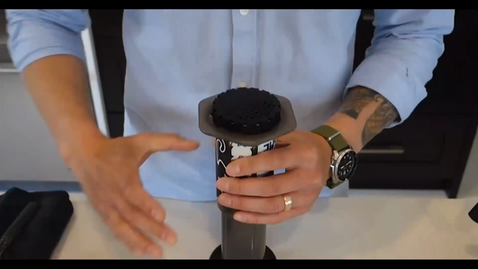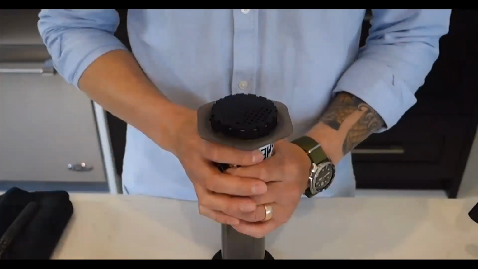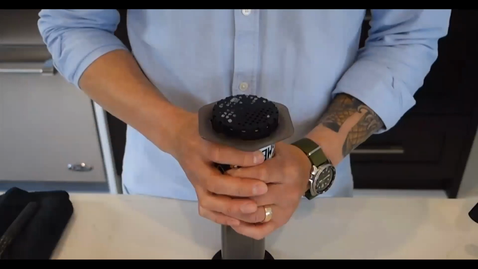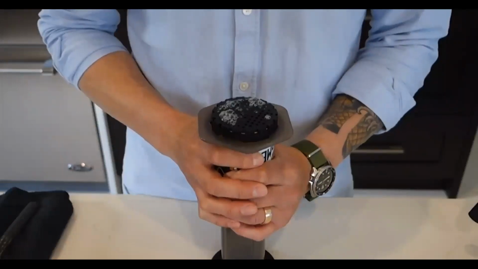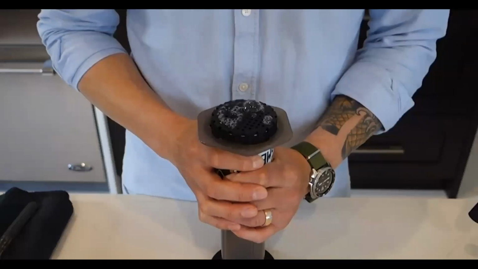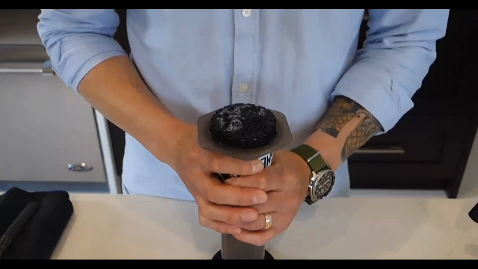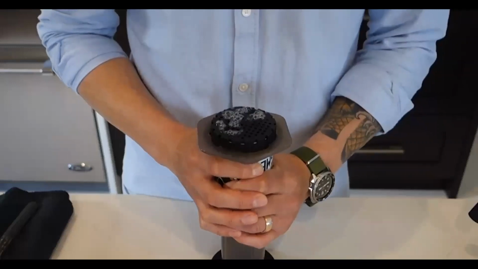Removing it from the scale, I'm going to give it a light little press, just so all the extra air leaves the chamber. Be mindful to do this gently so that we don't overpress and push coffee out.